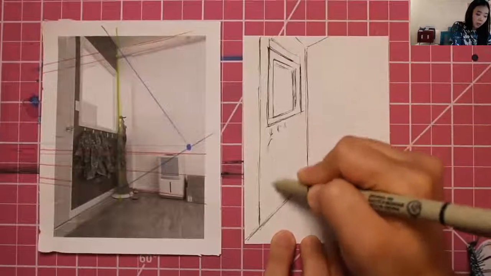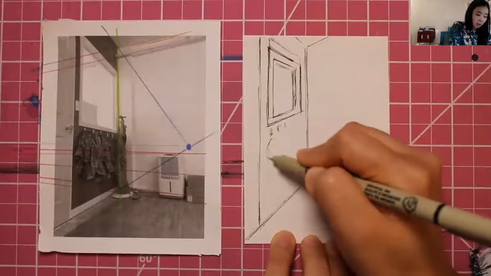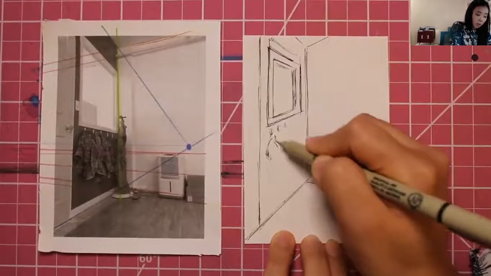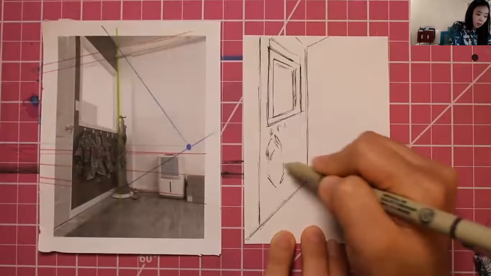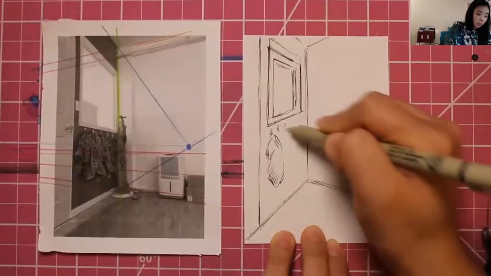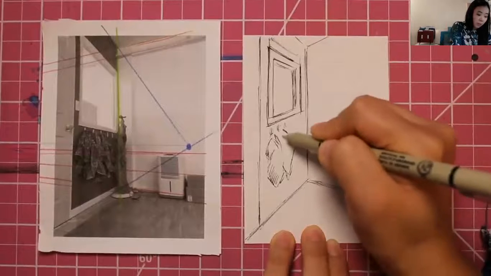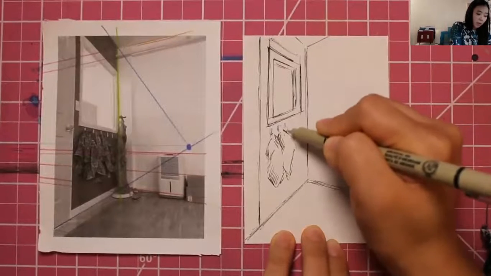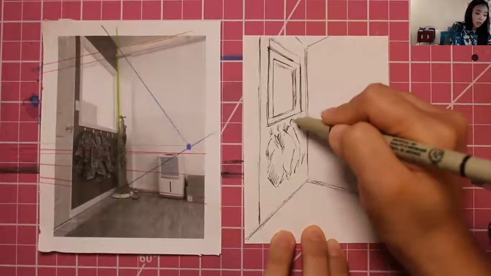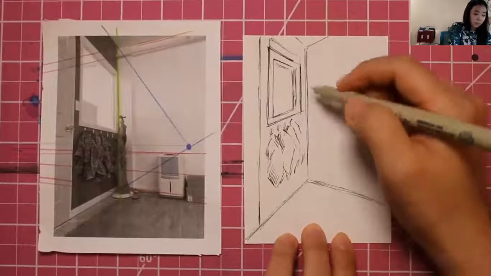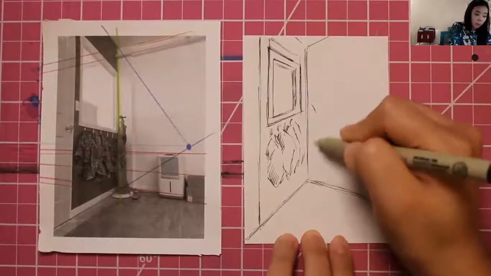I just learned it naturally. Probably most of you learned it naturally, so maybe you guys are freaked out. So like this, you can just draw whatever you see from the photo.